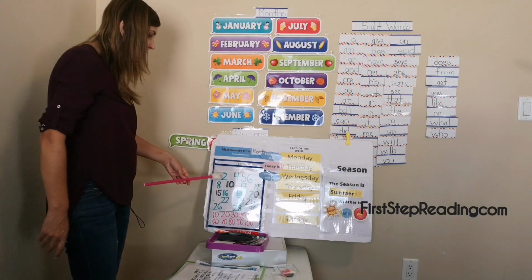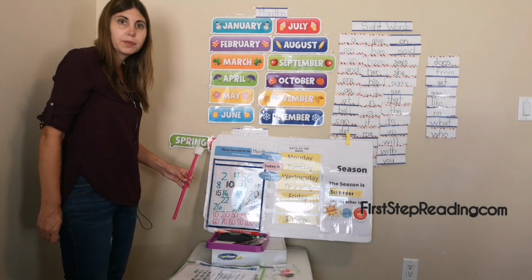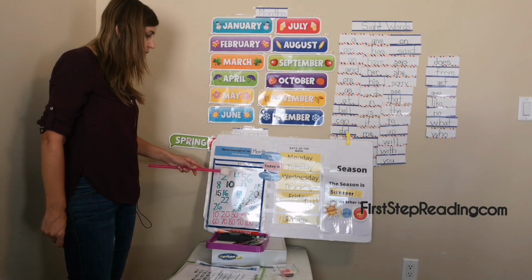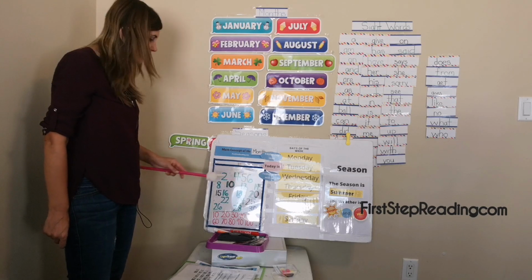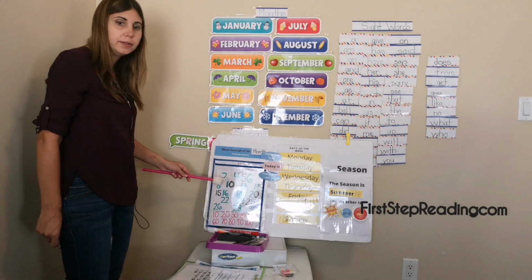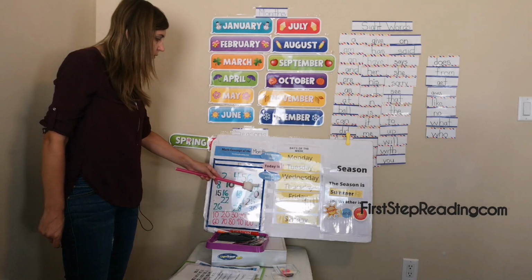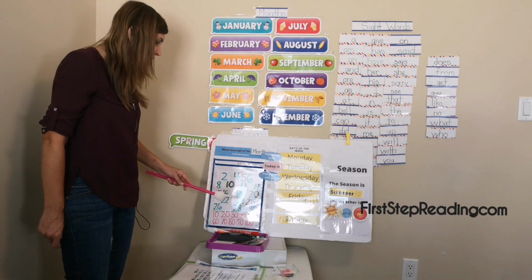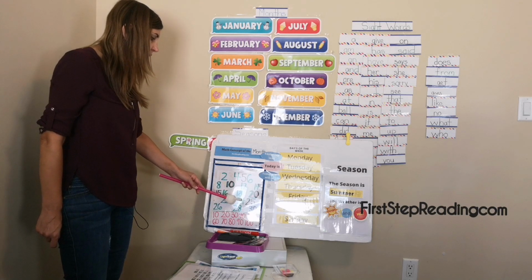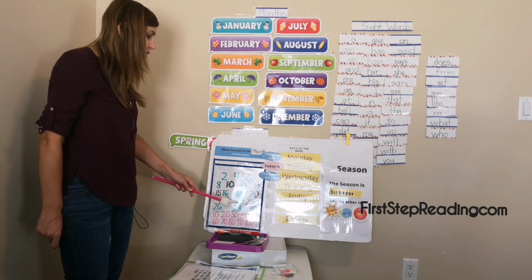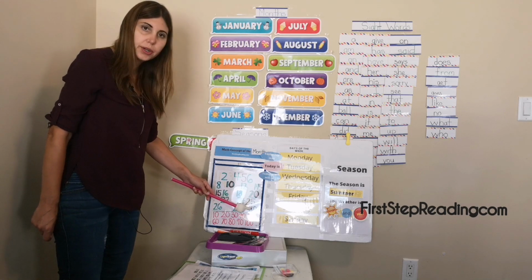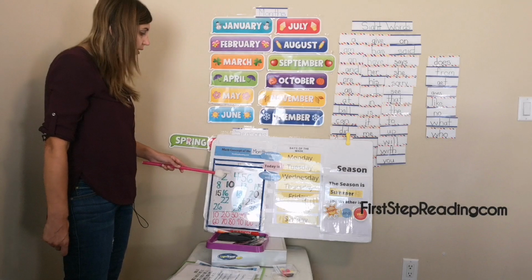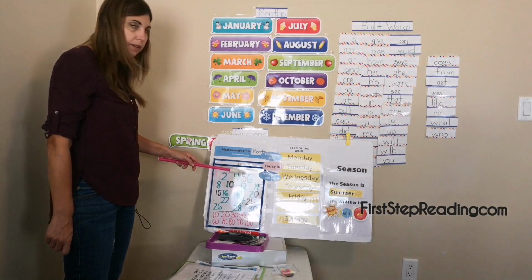The twos are in green. The fives are in black. Are you ready? We're going to start with the twos. 2, 4, 6, 8, 10, 12, 14, 16, 18, 20, 22, 24, 26, 28, 30. That's counting by twos.